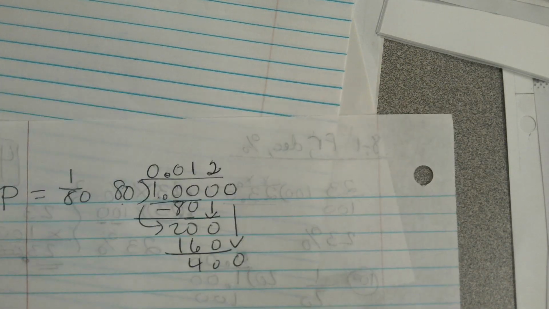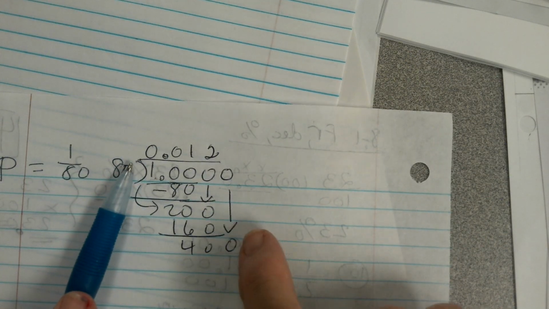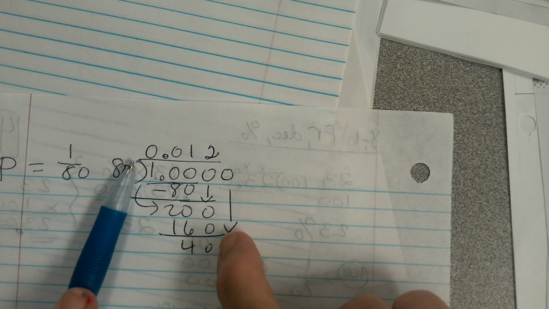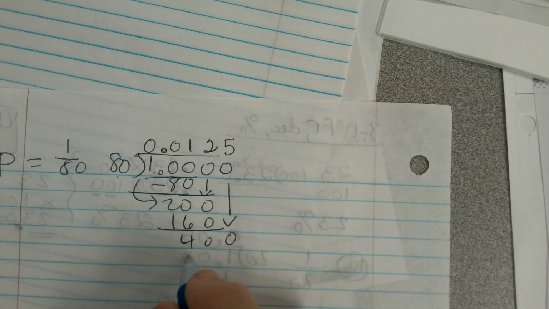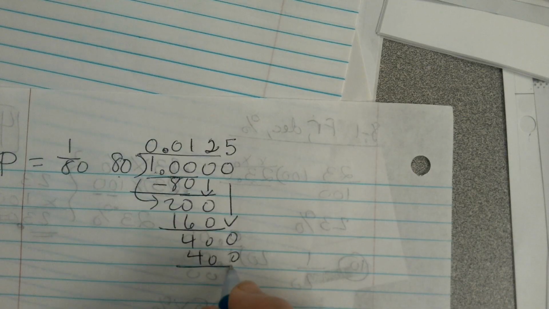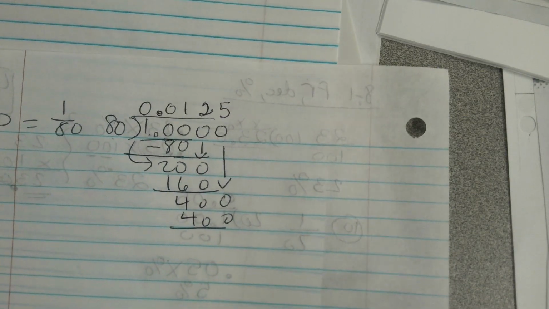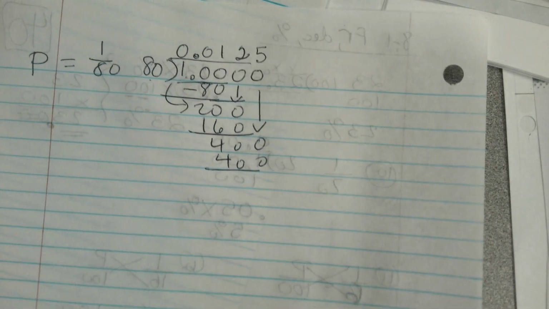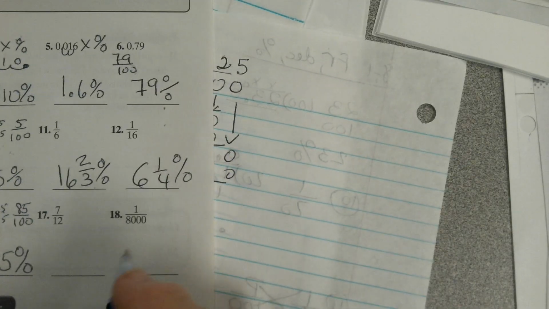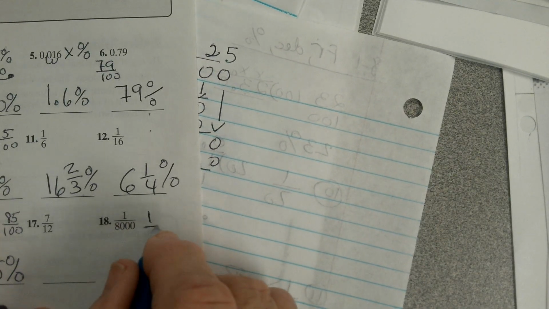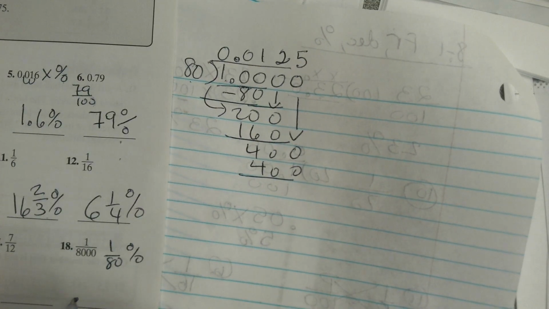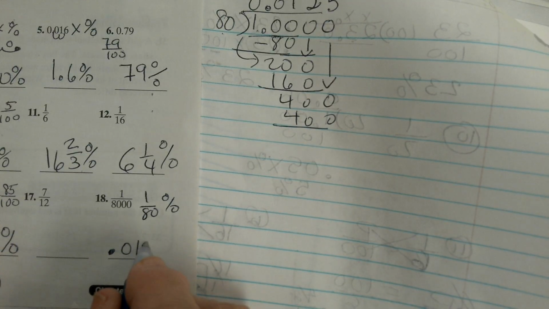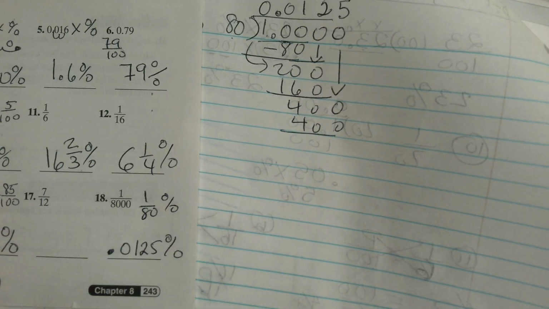And I'm going to cover up 1. 8 goes into 40 how many times? 5. It is going to be 5. 5 times that is 400. So I'm going to put the percent 2 different ways for that one. It is going to be 1/80th percent or 0.0125%.